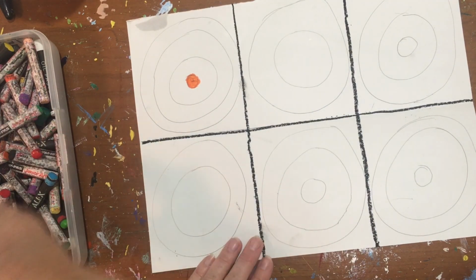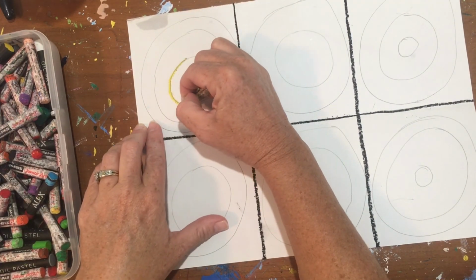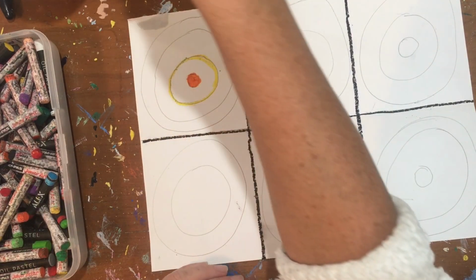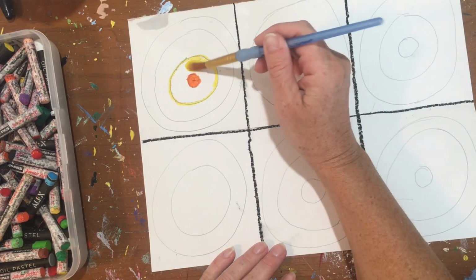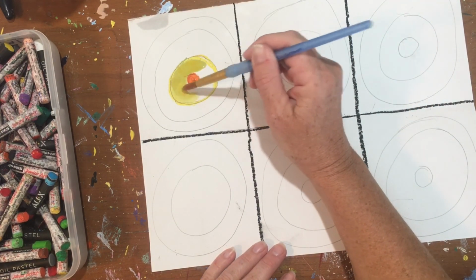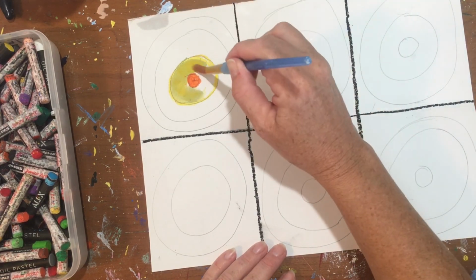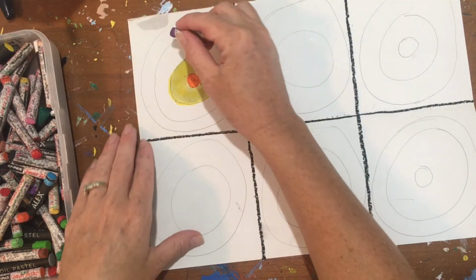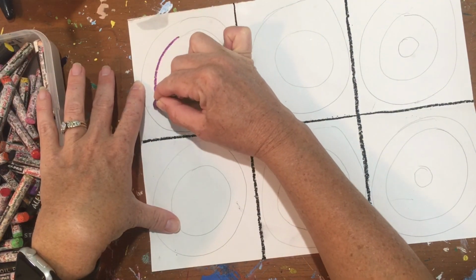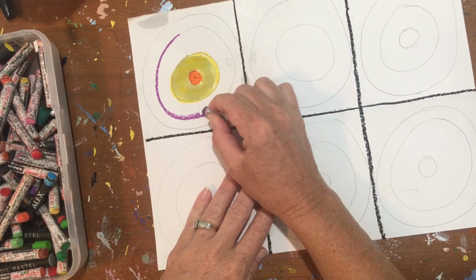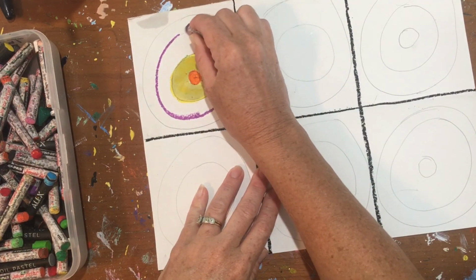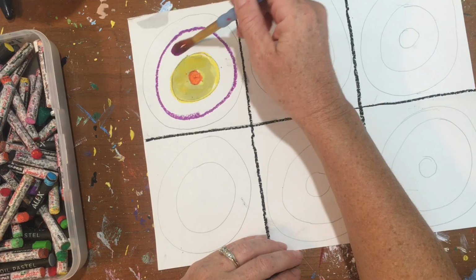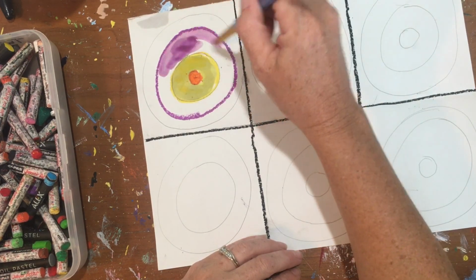And my next circle around it, I'm going to outline it with oil pastel, but then I'm going to paint it with watercolor. You will want to outline every pencil line with oil pastel, whether you color it in with oil pastel or you paint it with watercolor.